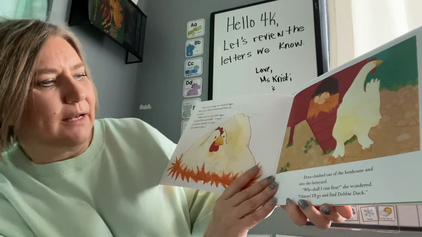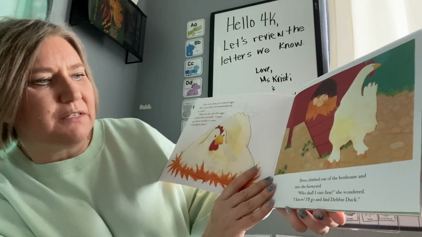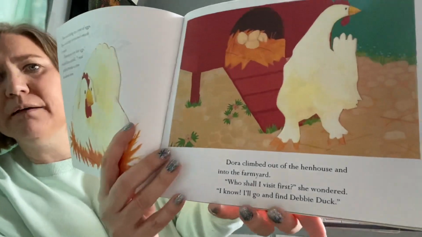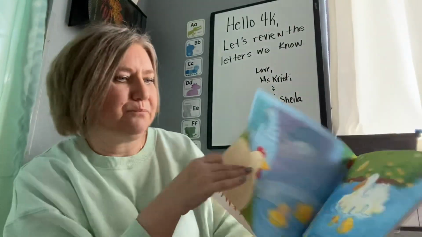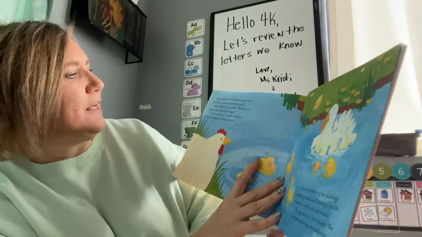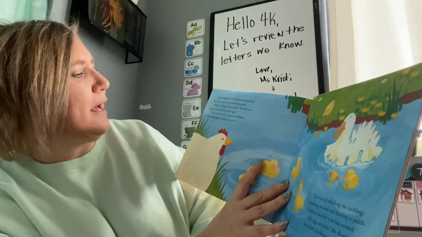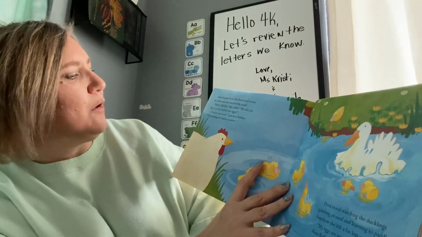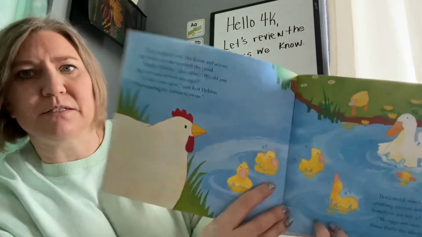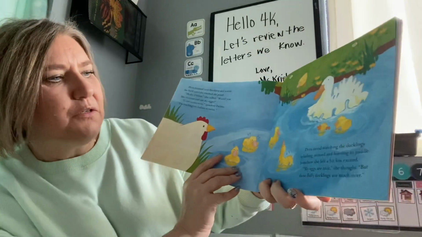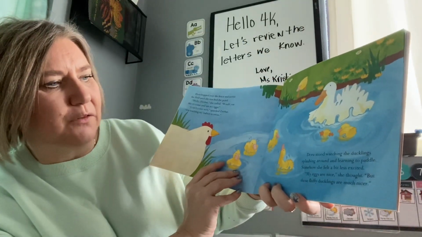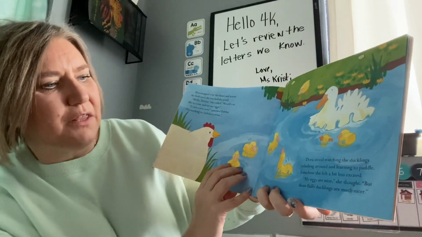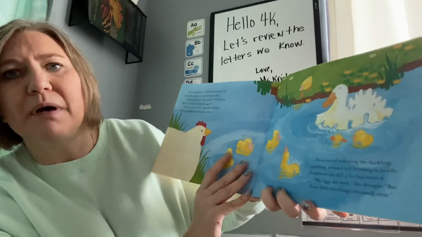Dora climbed out of her hen house and into the farmyard. "Who shall I visit first," she wondered. "I know, I'll go and find Debbie Duck." Dora hopped on the fence and across the field until she reached the pond. "Hello, Debbie," she called. "Would you like to come and see my eggs?" "I can't come now," quacked Debbie. "I'm teaching my babies to swim." Dora stood watching the ducklings splash around and learning to paddle. Somehow she felt a bit less excited. "My eggs are nice," she thought, "but those fluffy ducklings are much nicer."